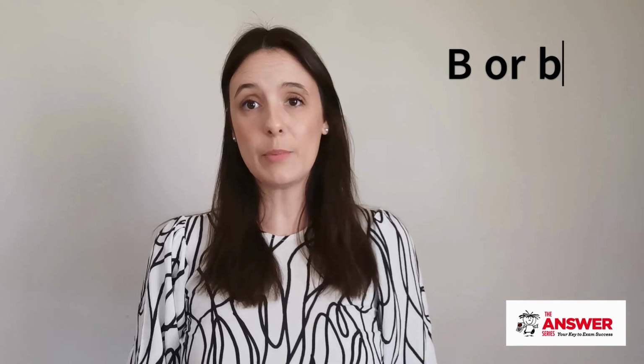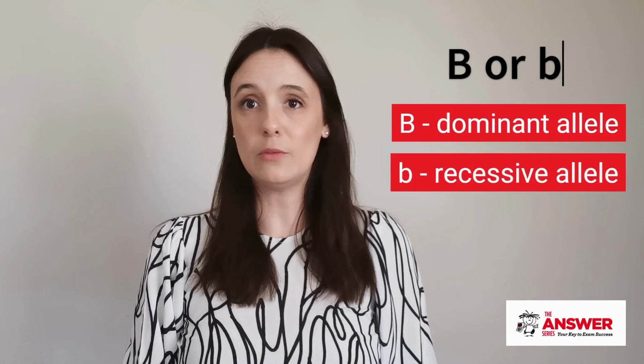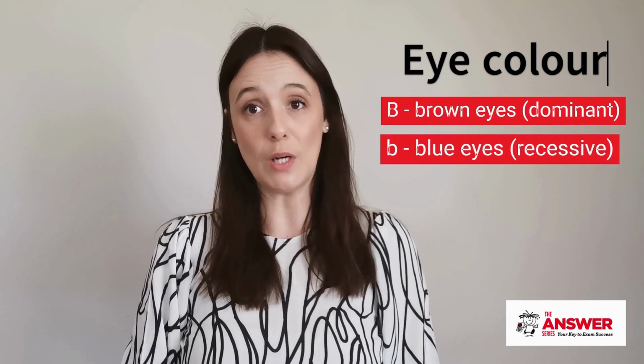heterozygous. To distinguish between these two alleles, we're going to use a single letter, for example, B, in both an upper and lowercase format. The uppercase letter B will represent the dominant allele, and the lowercase letter b will represent the recessive allele. Now let's use the example of eye color, where brown eyes are dominant over blue eyes.